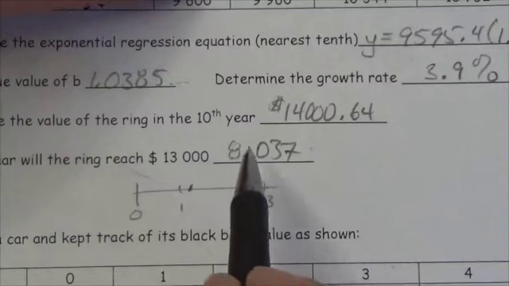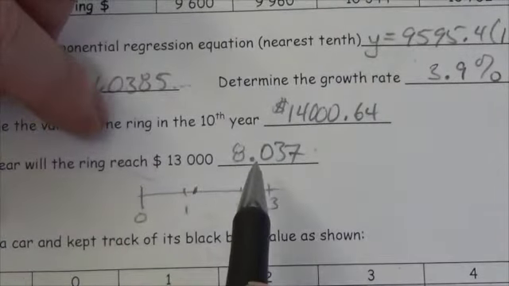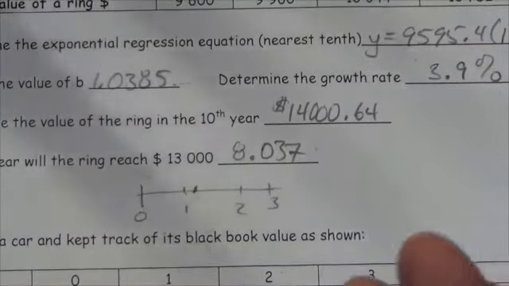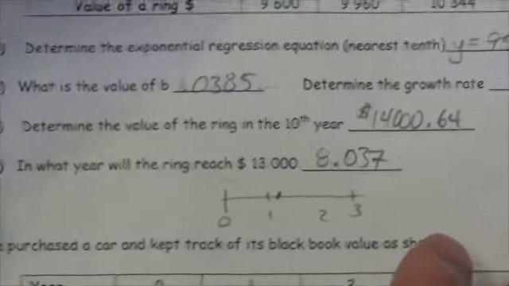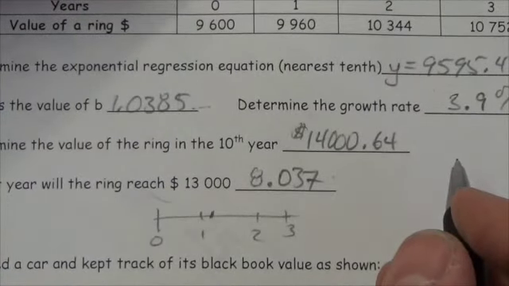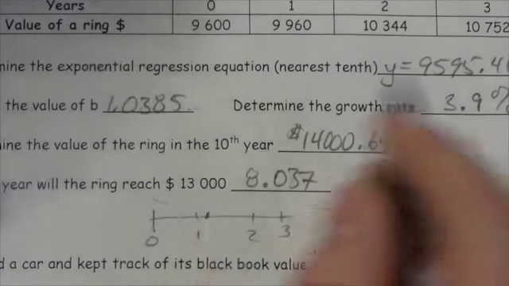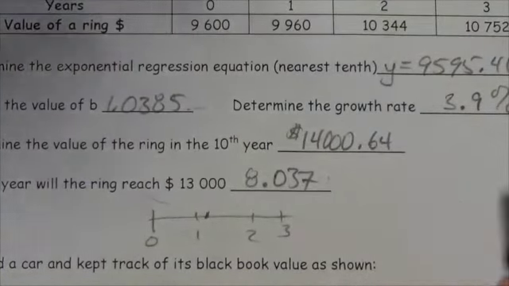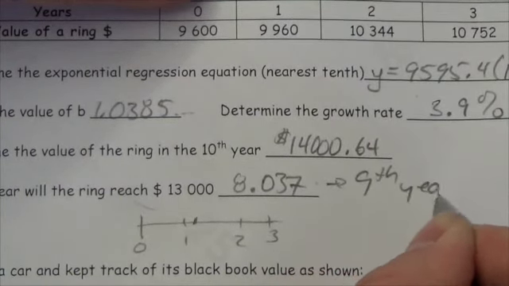So now look at this. 8 represents the number of years that have passed, and we're 0.037 into it. We're barely into it. But in what year did this occur? Okay, this occurred in the ninth year. I looked back up at the chart really quickly here. But this occurred in the 9th year.